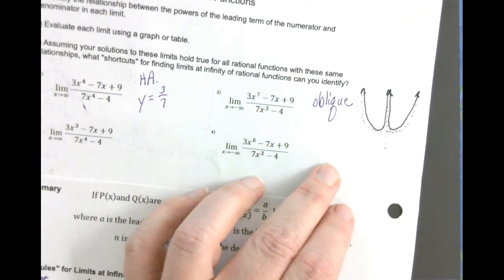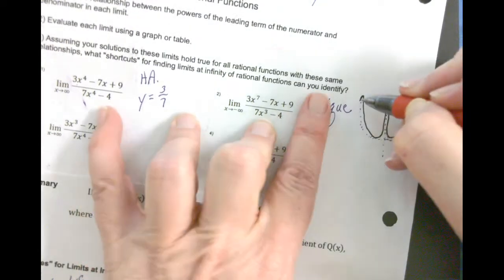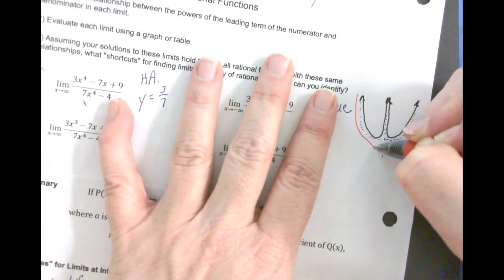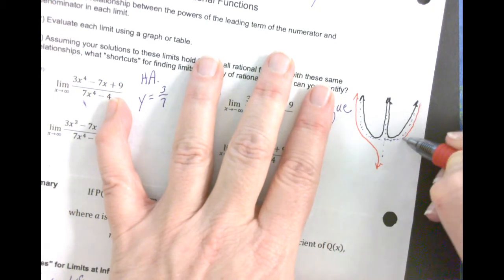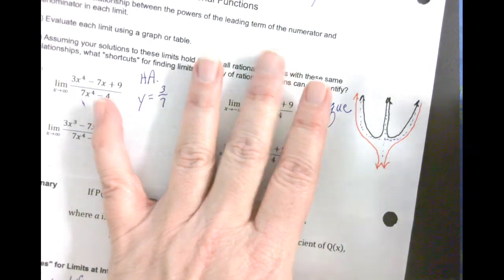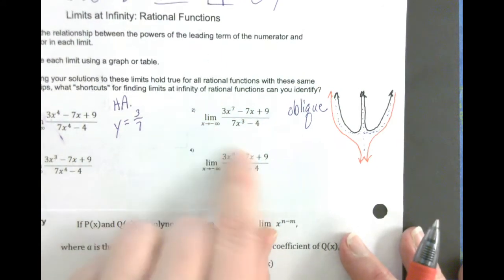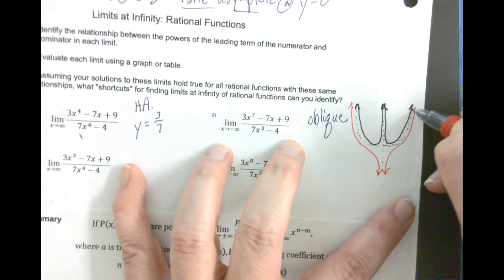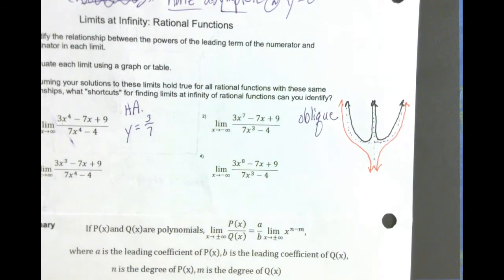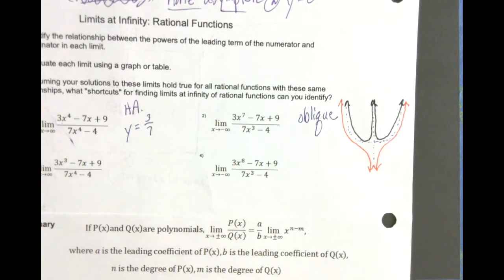Or, and this is really creepy, it might look like this. Depending on what all's going on in the function, I actually do not know.